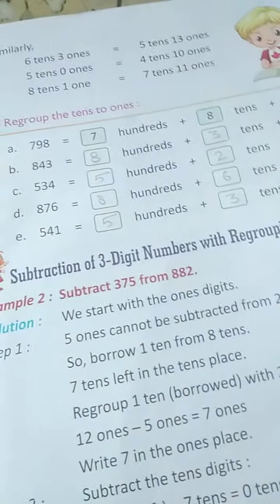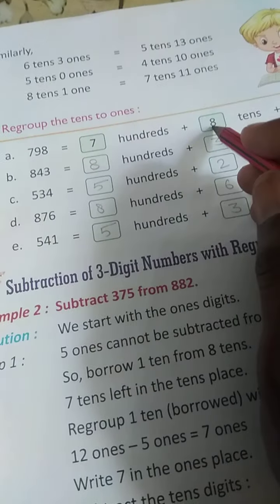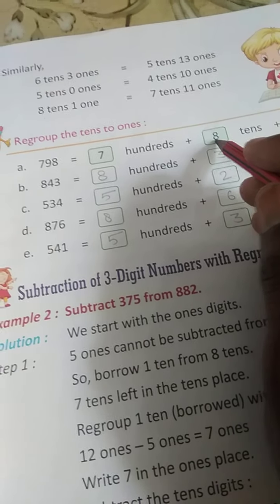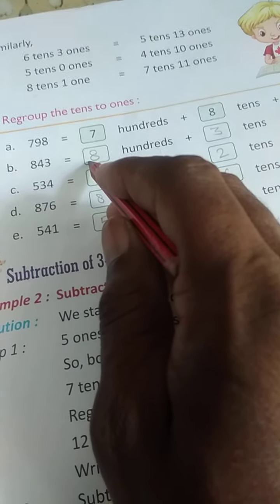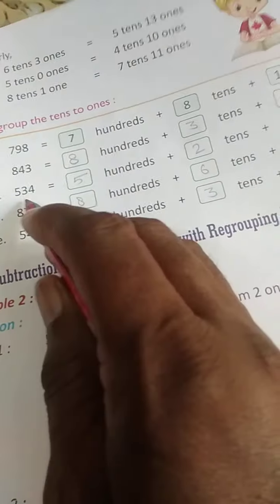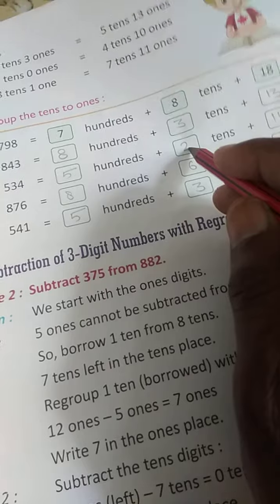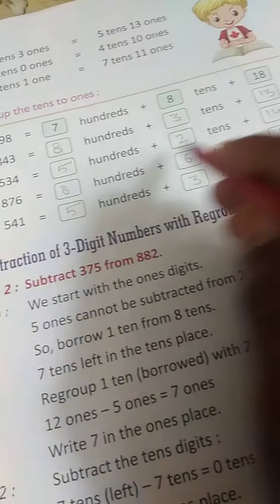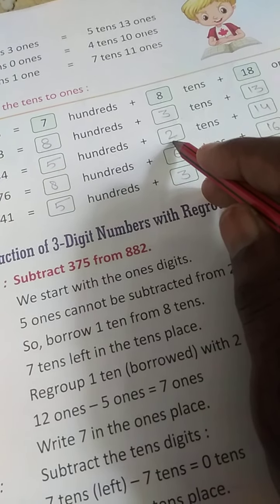Regroup the tens to ones, such as 798, 700, 8 tens plus 18 ones. In this way, the next sum is 843: 8 hundreds, 3 tens plus 13 ones. 534: 500, 2 tens plus 14 ones. It becomes 534. Tens to the 20, 20 plus 14 is 34, and 500, 534.